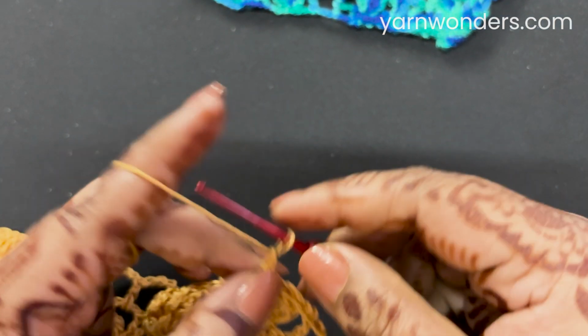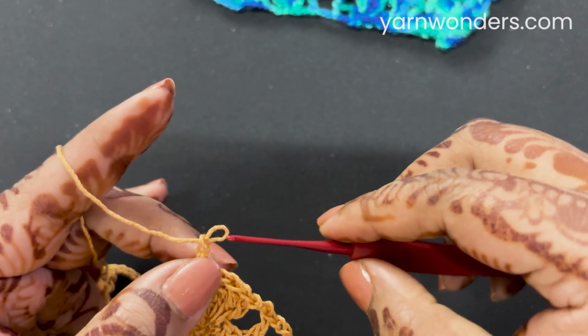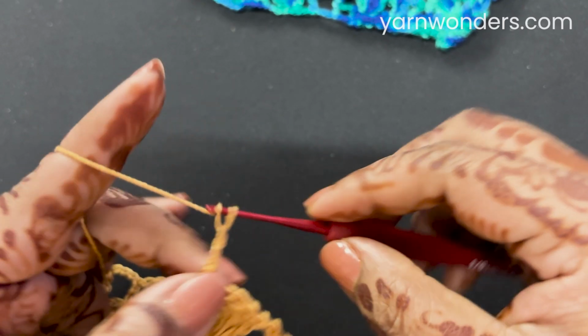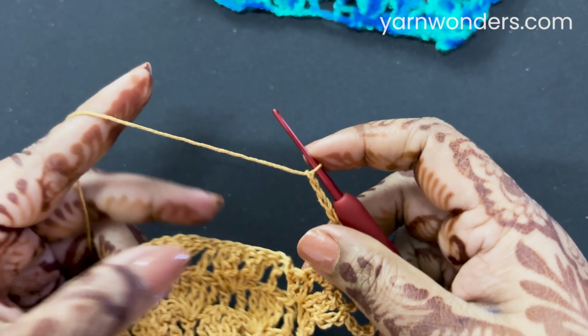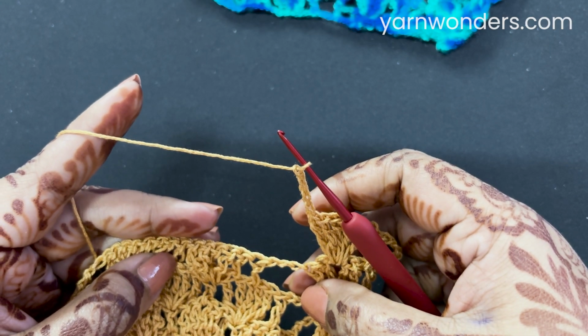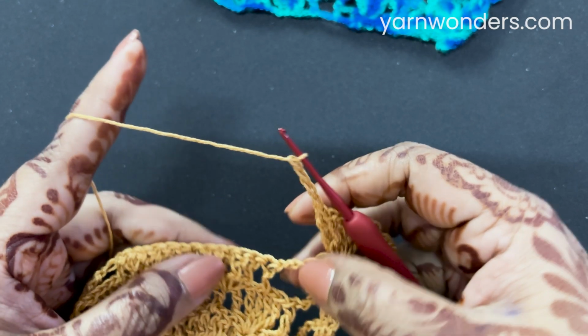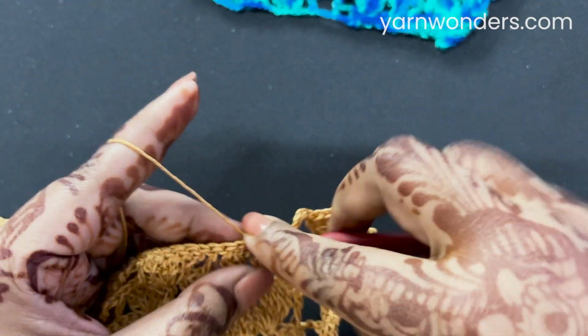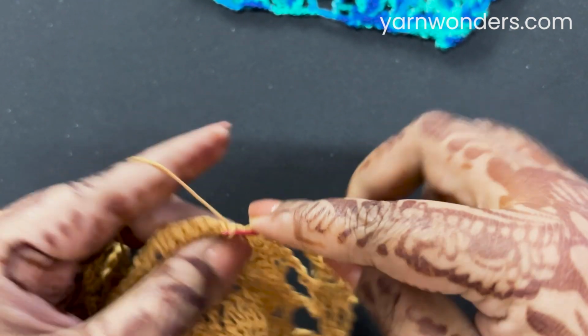then again chain 4, then make one double crochet on top of this shell, make one shell on top of the double crochet, and that ends our peacock stitch.